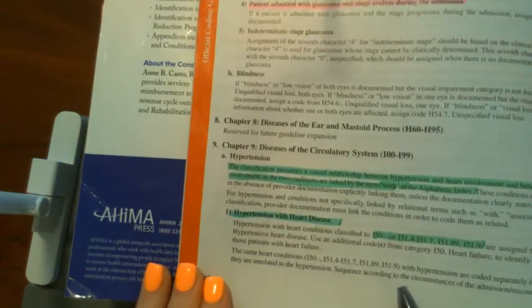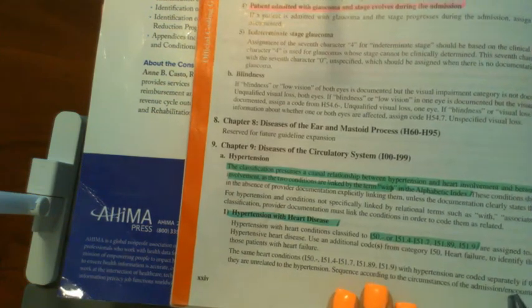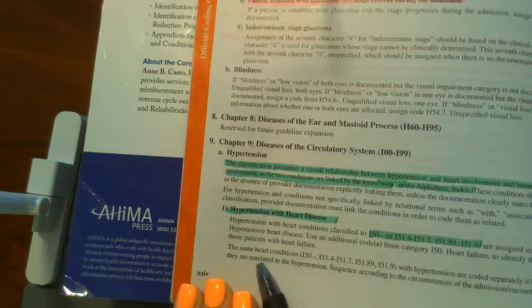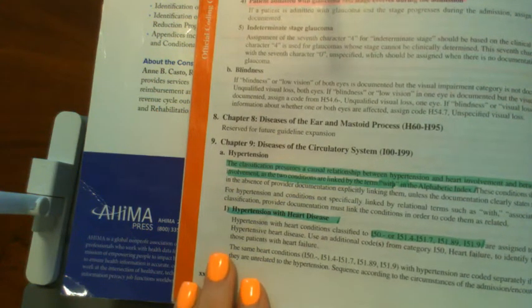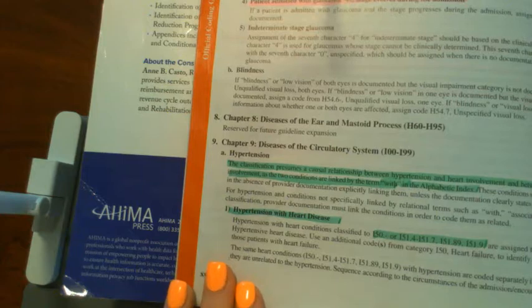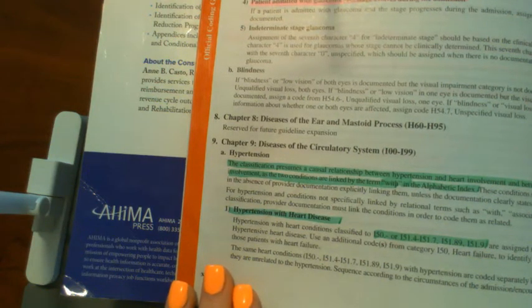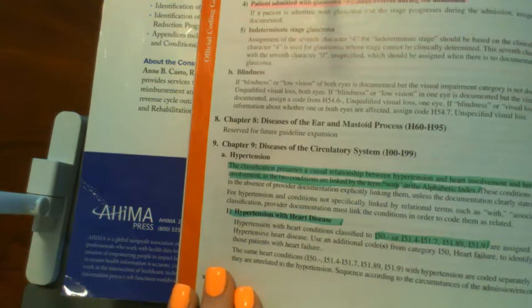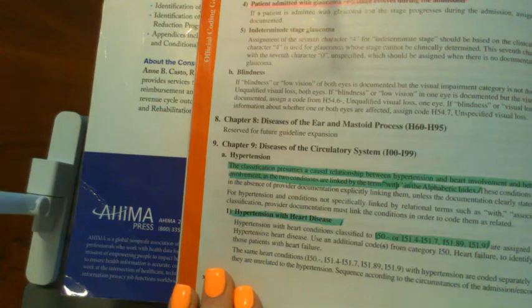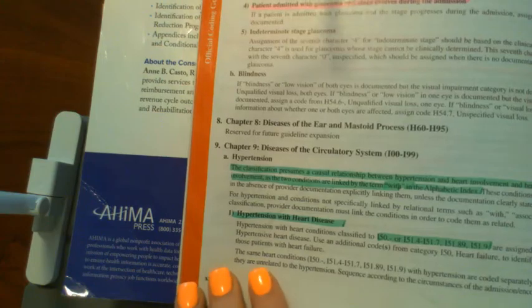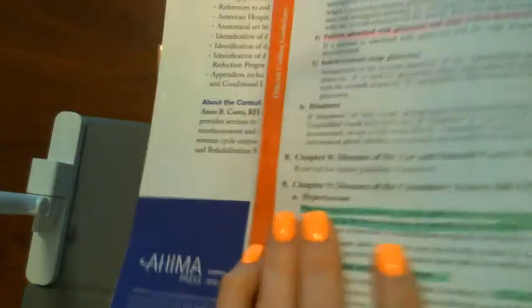So these same heart conditions with hypertension are coded separately if the provider has documented they are unrelated to the hypertension. So there are cases where these conditions may not be related to the hypertension, and the provider can specifically document that, and we won't link the hypertension with the heart disease. But if it's not documented as unrelated, you automatically assume that relationship and code that relationship.